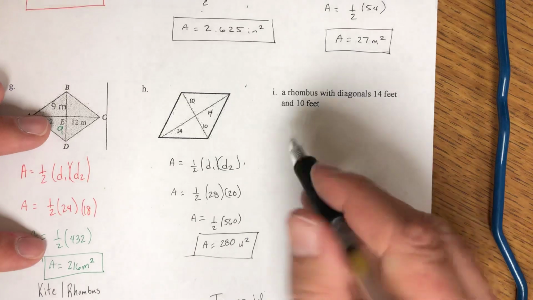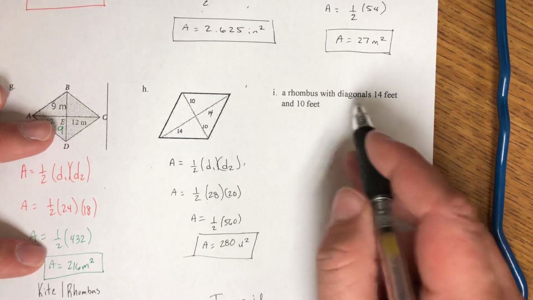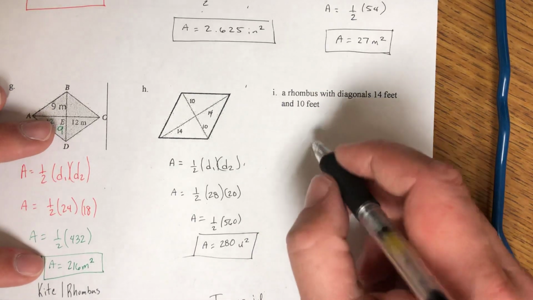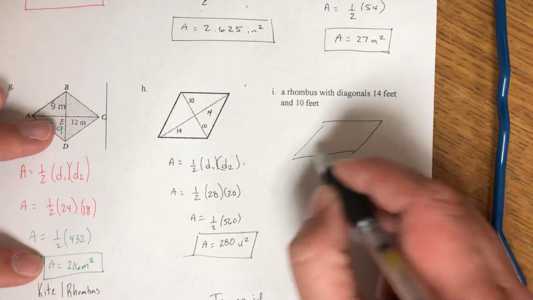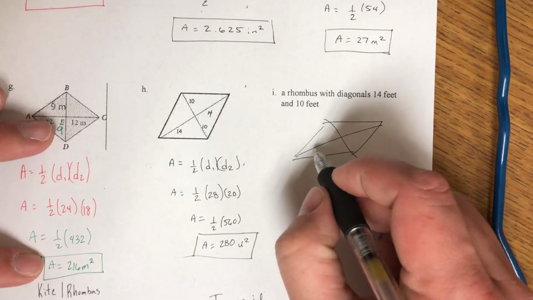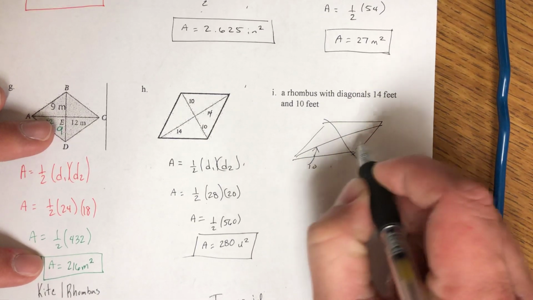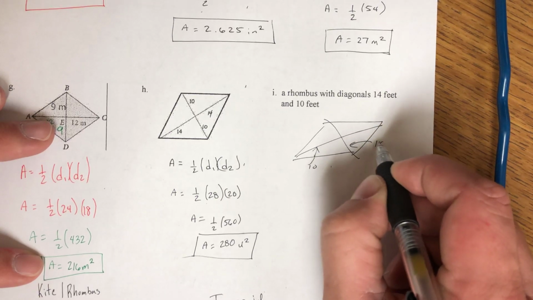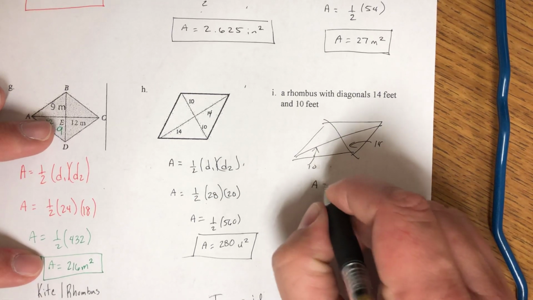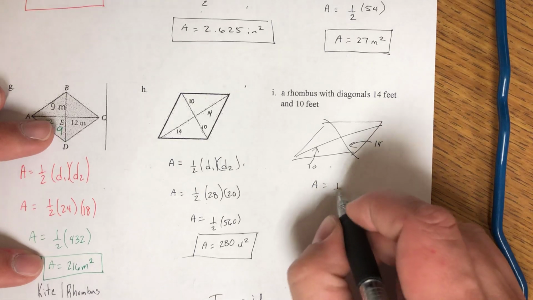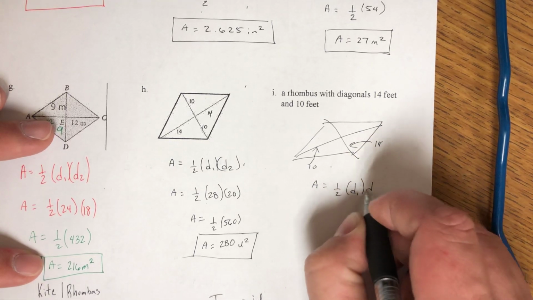Last question here, a rhombus with diagonals of 14 and 10 feet. They already give us the diagonals. If you want to draw a picture, that's totally fine. Just know that that diagonal and that diagonal are 14 and 10. So area is 1/2, diagonal 1, diagonal 2.